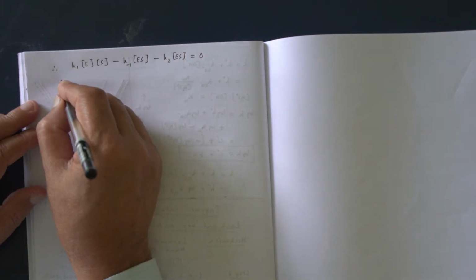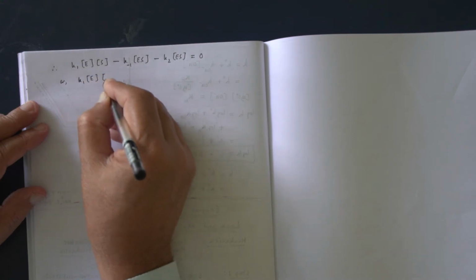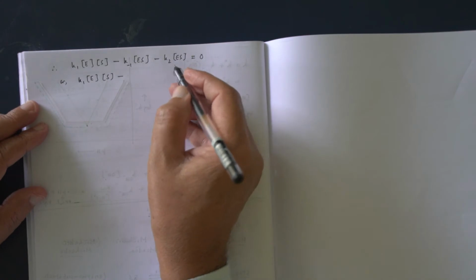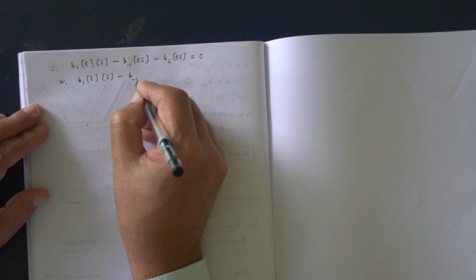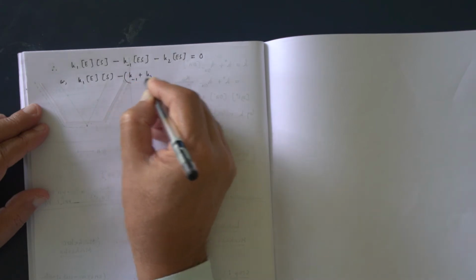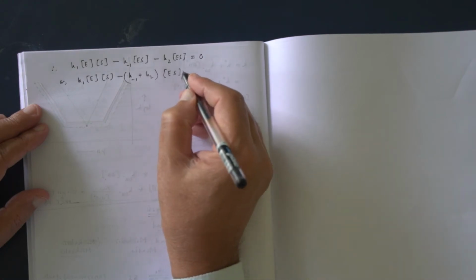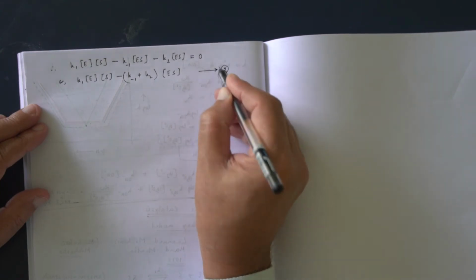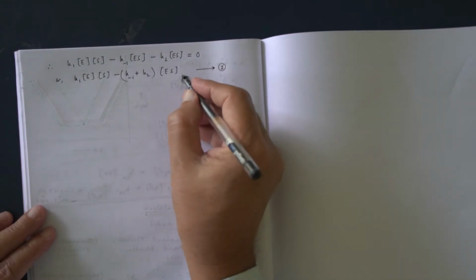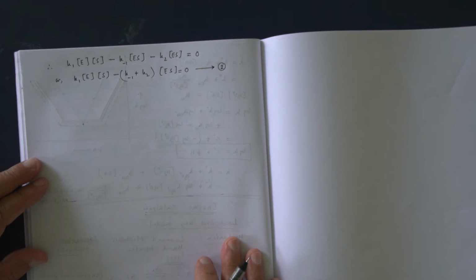Or we can write it like this: k1 E S minus, I can take ES common, so (k minus 1 plus k2) times the concentration of ES. Okay, concentration of ES. So this is equation number 2. This is equal to 0. Equation number 2.